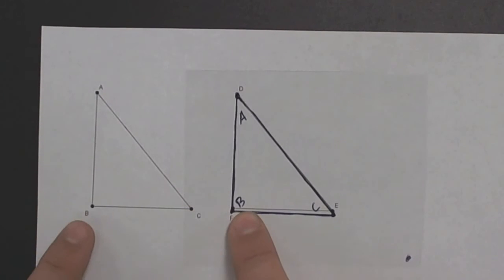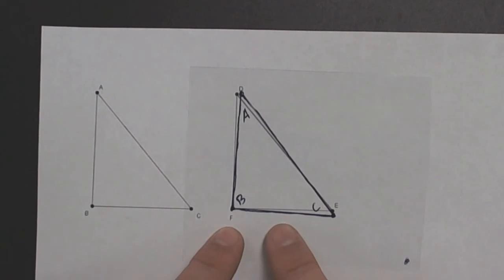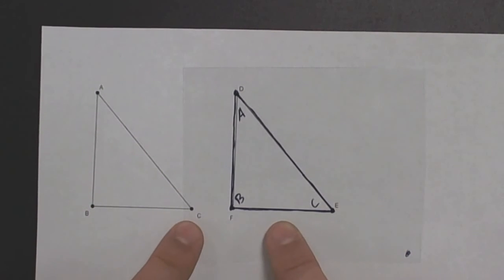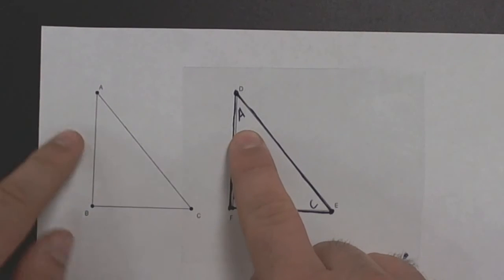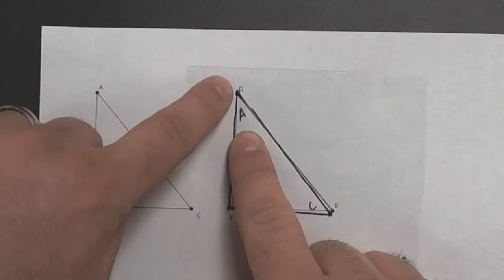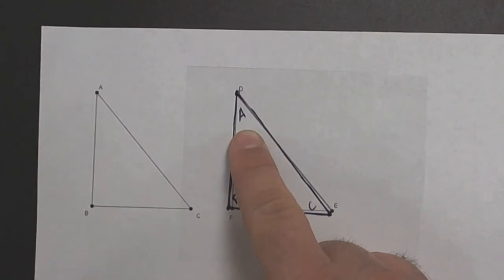So this point, which was B over here, matches up with point F over here. C over here matches up with point E over here. Point A from over here matches up with point D from over here. Those are corresponding parts.